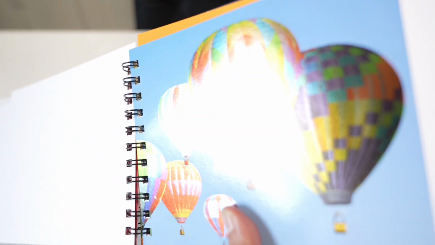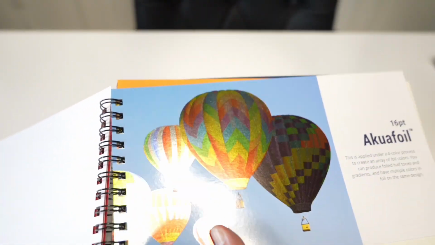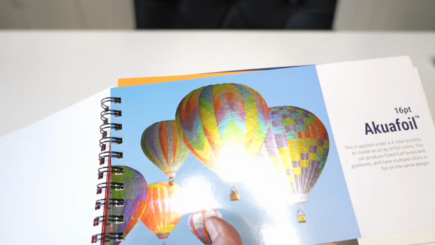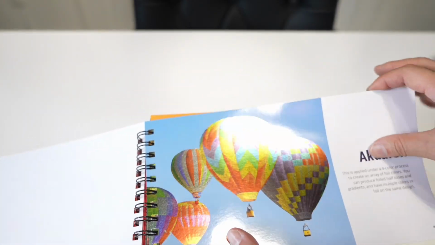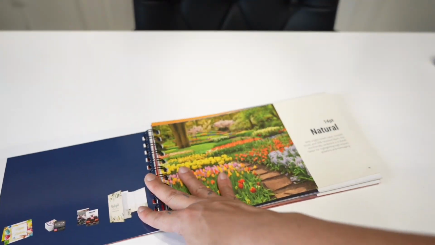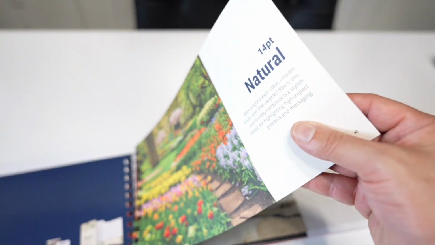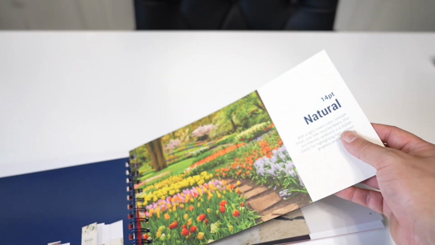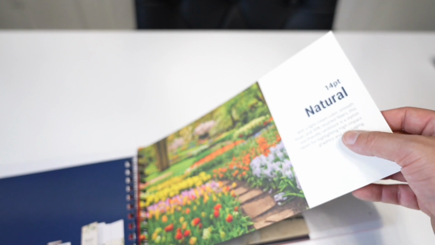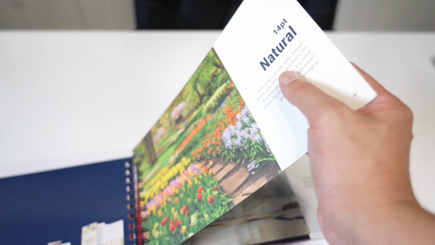Let's bring this a little bit more. Look at that. Okay. We got the natural 14 points. This is good for invites that you want it to be not too flashy, but more subtle, you know?